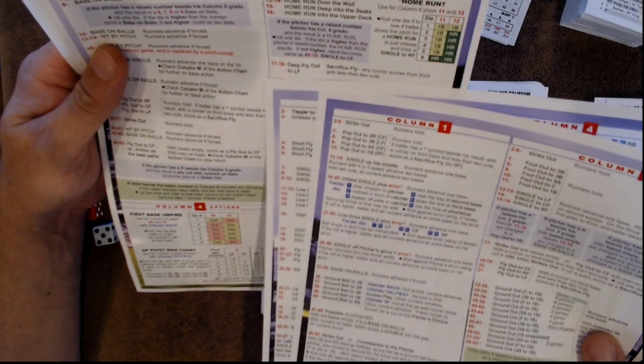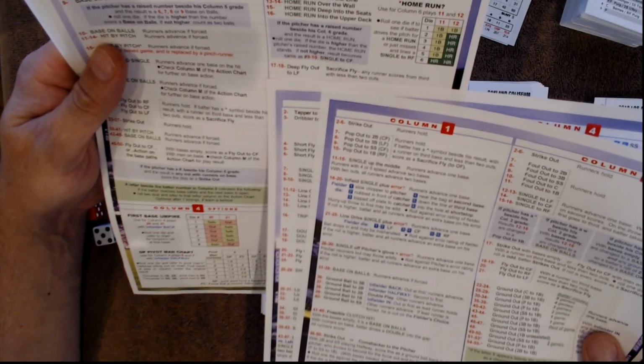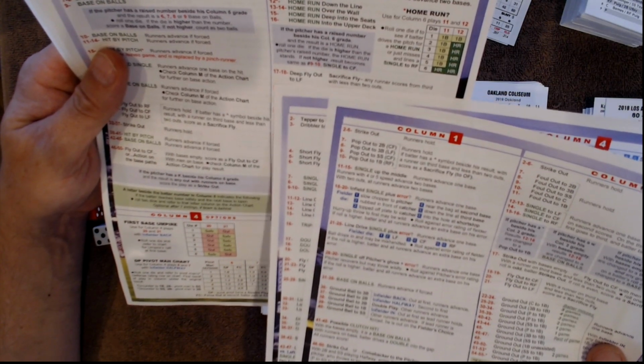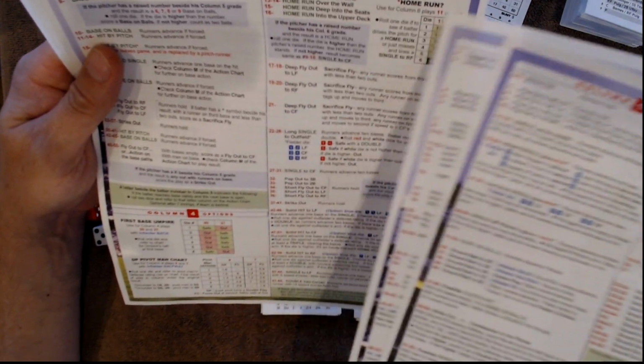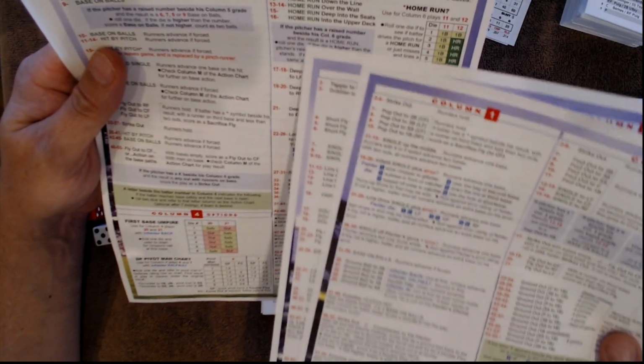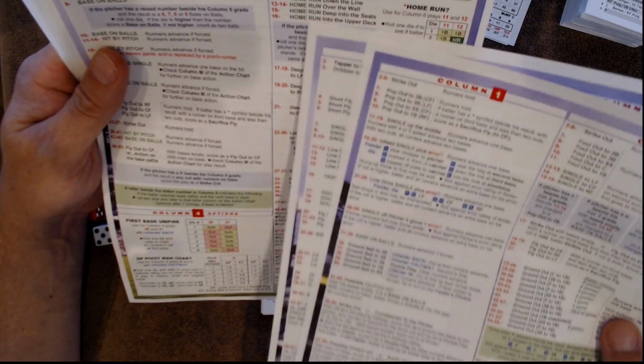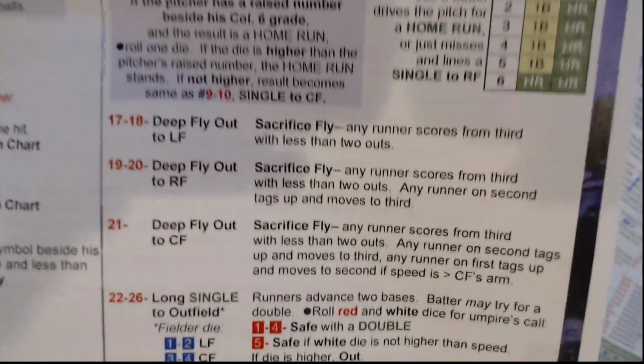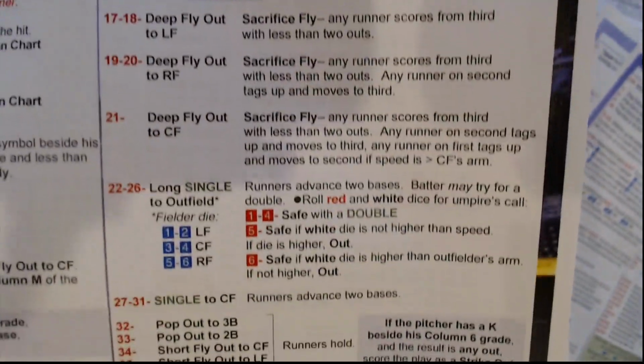Like on column 6, 17 to 18 is a deep fly out to left field. Runner's going to score from third if there's less than 2 outs. If you look at the 16, though, there's like 2 different charts here and different explanations. Once you run a couple plays here and there, eventually you'll get used to them and you'll be able to do them pretty quickly because they're all pretty much the same.